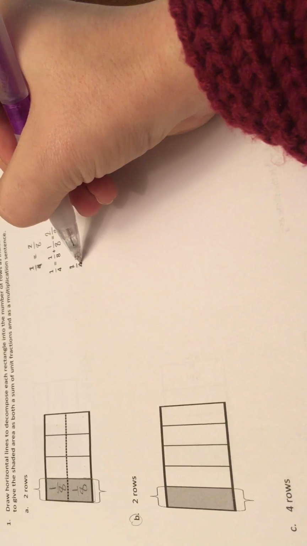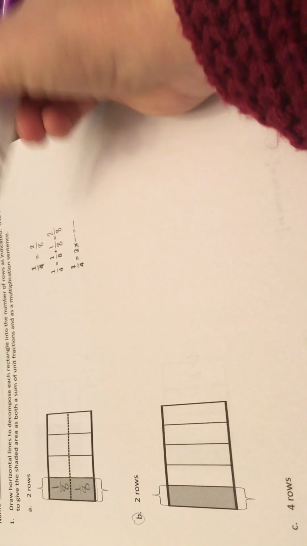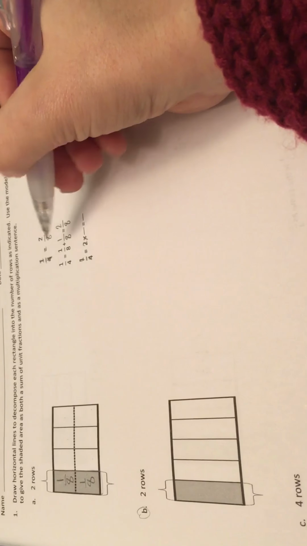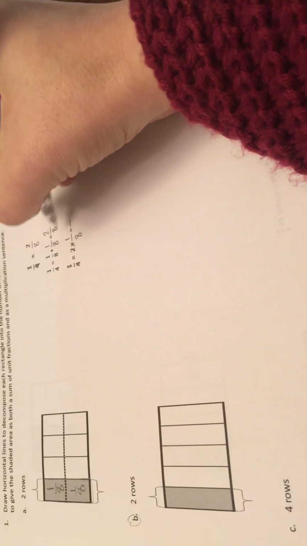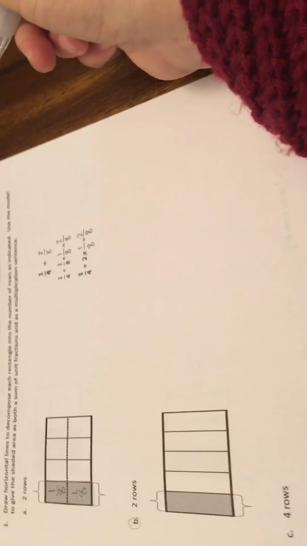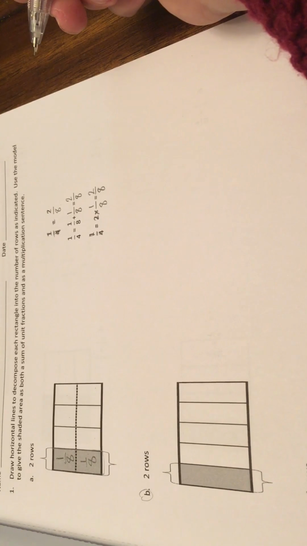And then our multiplication sentence can be 1/4 is equal to 2 times, well, what fraction did we write 2 times? 1/8, which is equal to 2/8. So again, very similar to yesterday's lesson, except our lines are now being drawn horizontally.